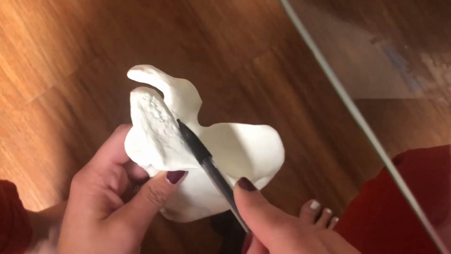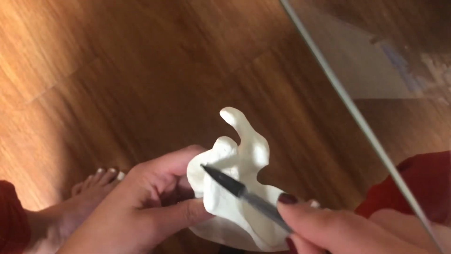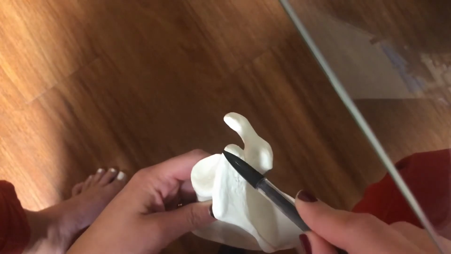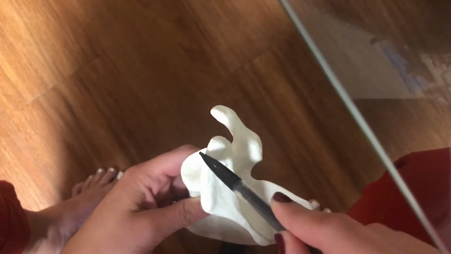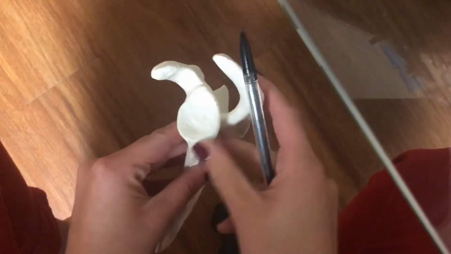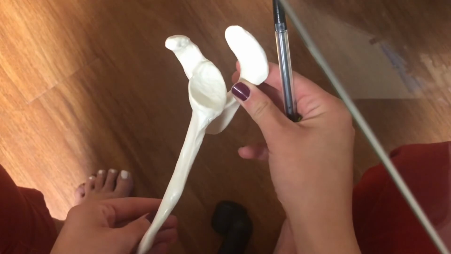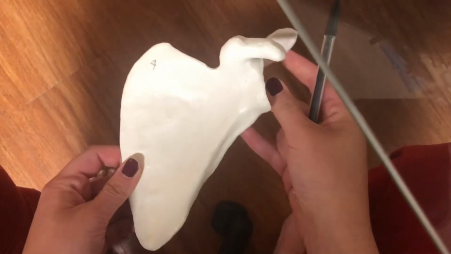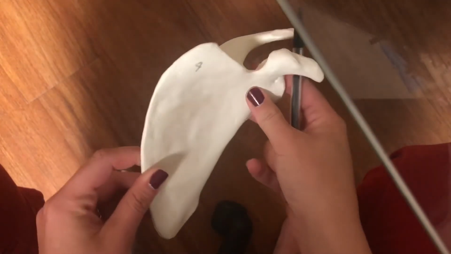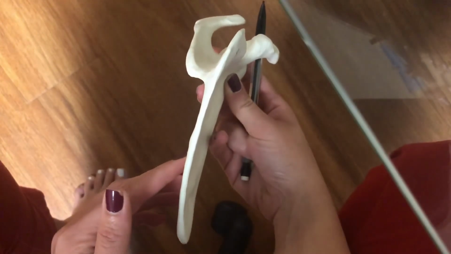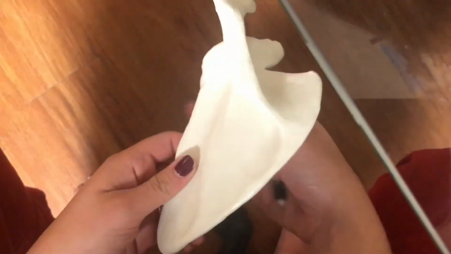And then last but not least, we have the acromion process. And here on the side is the angle, and then up here is the tip. And again, this is the posterior view, lateral, anterior, and then medial. This is our scapula.